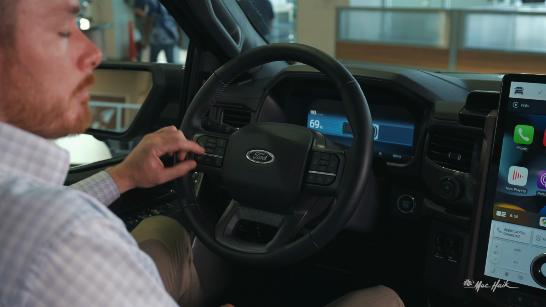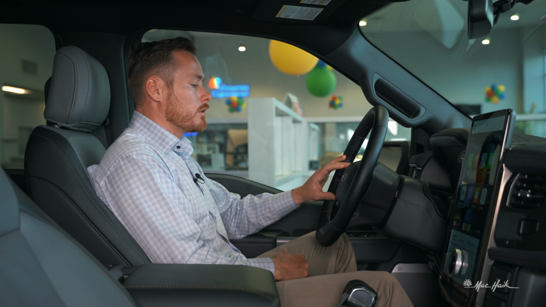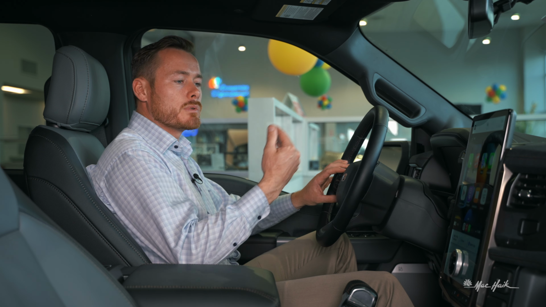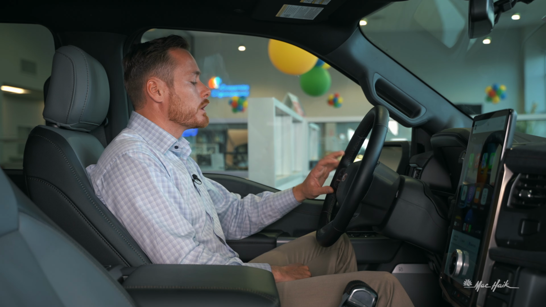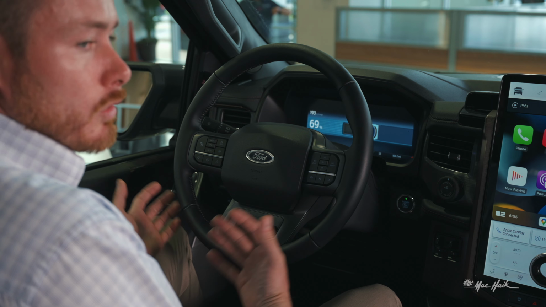Now this minus set button, it will remove some speed and the positive will add some speed. So as the highway speeds increase, of course we can put it on speed sign recognition, but if we don't want to, we can just simply tap this button and increase speed accordingly.